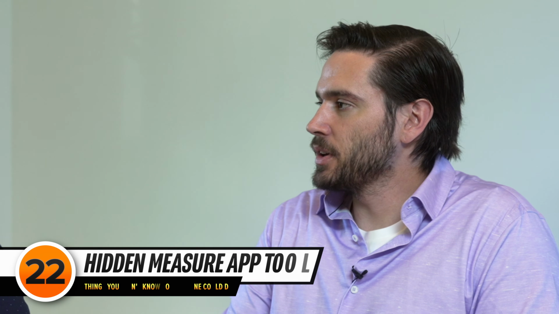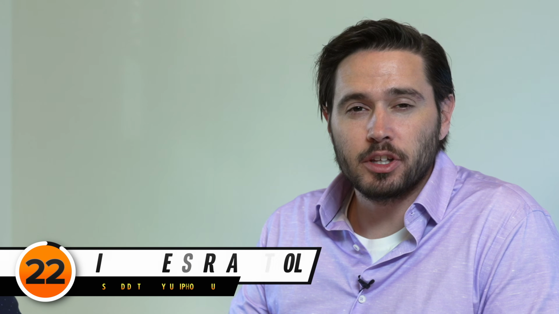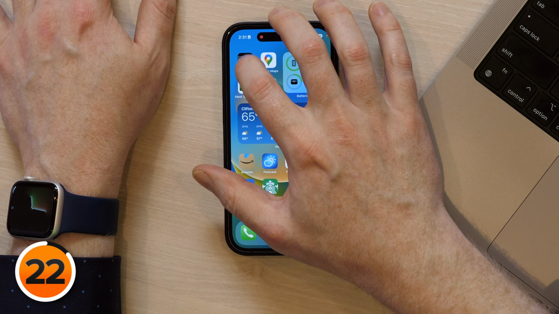Next, a neat feature in an underappreciated iPhone app. When Apple released iOS 12, they released the Measure app, and inside the Measure app, there's a much more useful tool. All right, let's open the Measure app. You've promised me an even more useful tool than the Measure. Yeah. It's the Level tab. Let's tap on the Level tab.